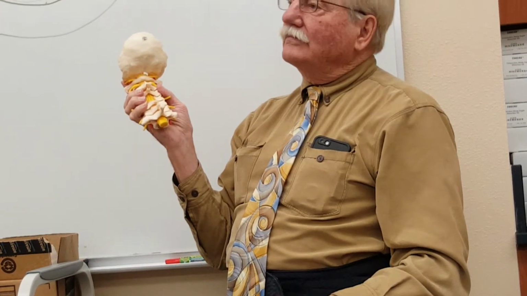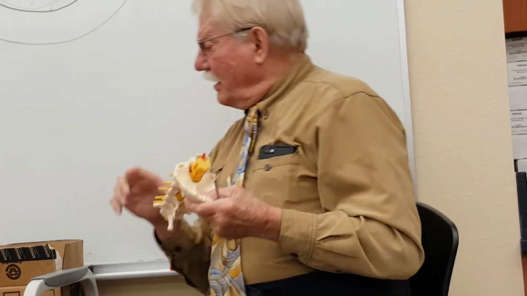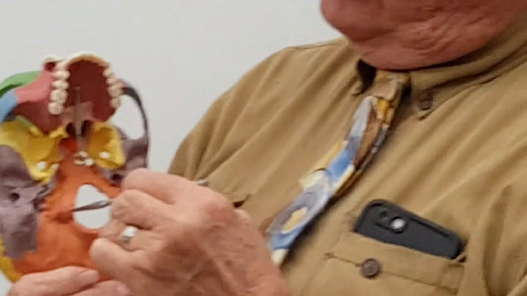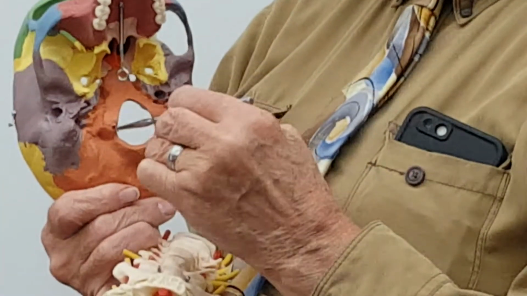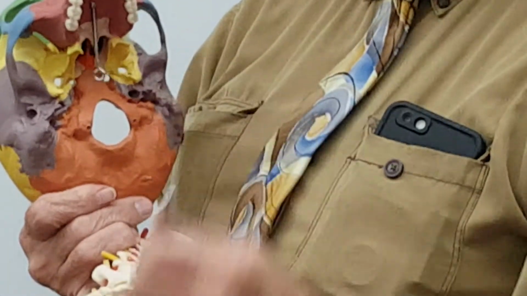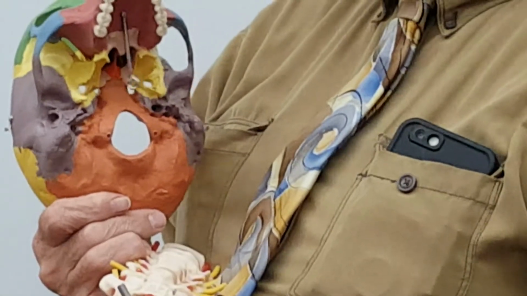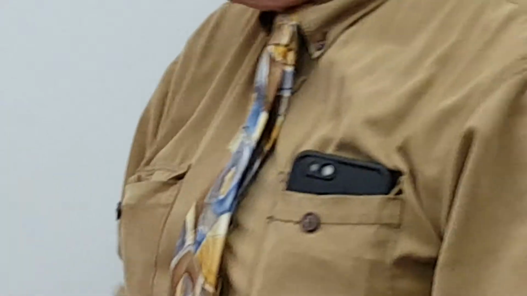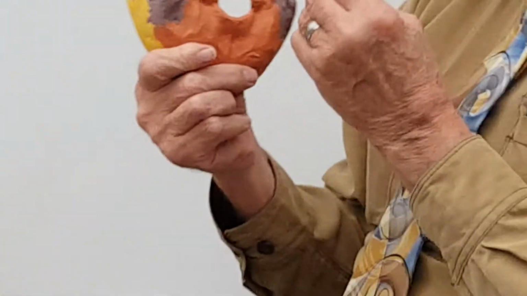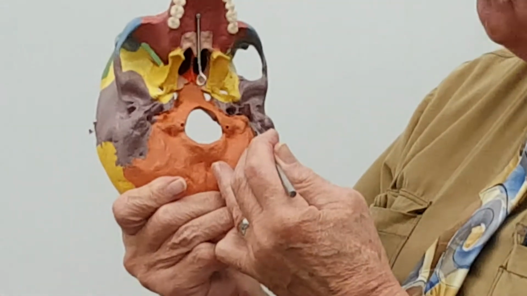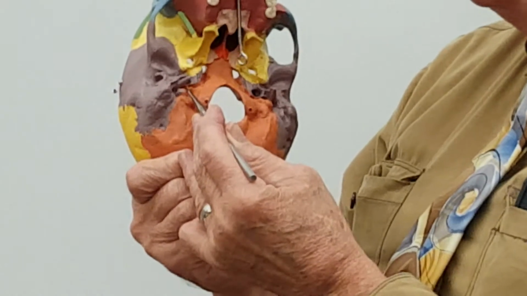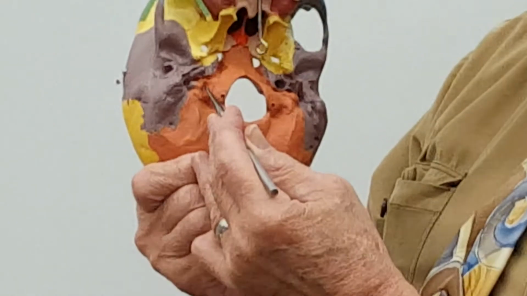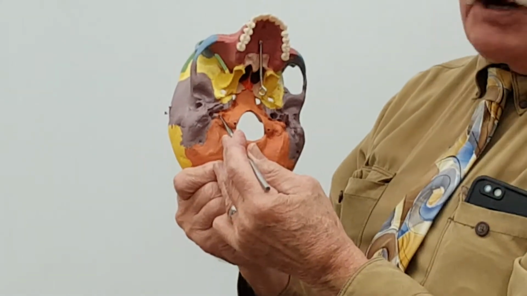The left and right occipital condyles. Okay? You can see them here. They articulate with the superior articular facets of C1. Jugular process. The jugular process is the little bump behind the jugular foramen. So we have the jugular foramen, and there's this rather pronounced ridge behind the jugular foramen called the jugular process.